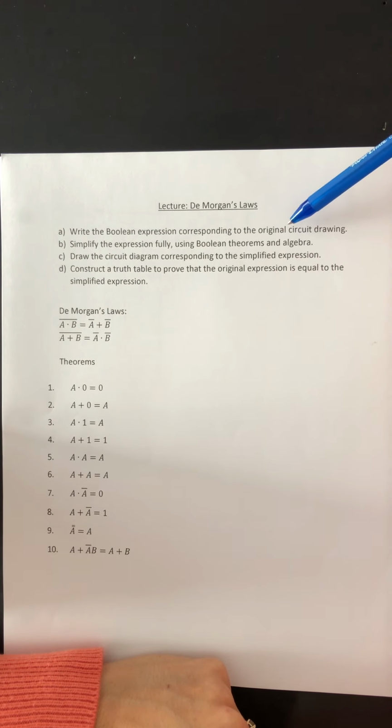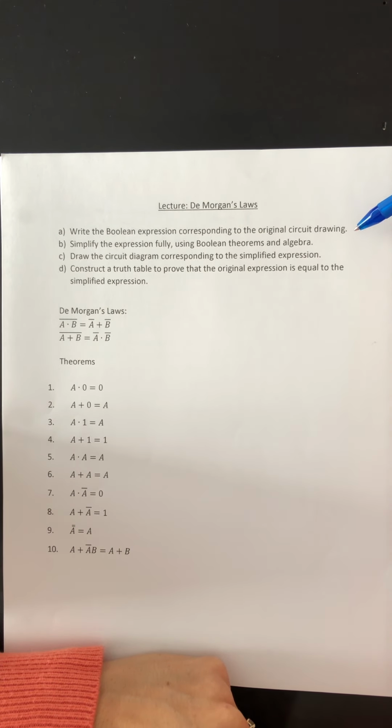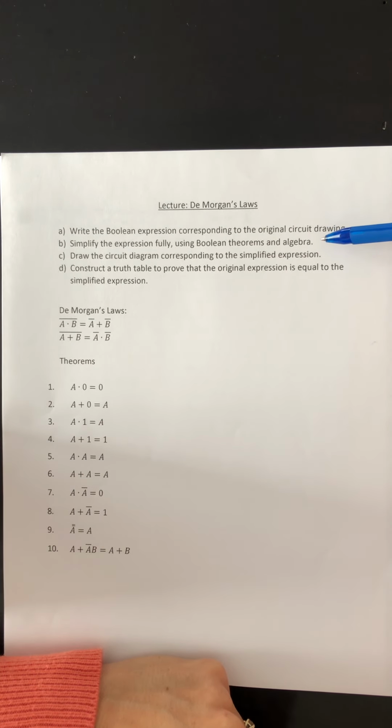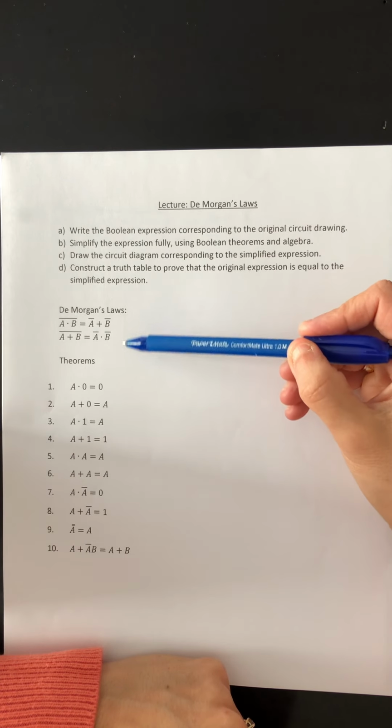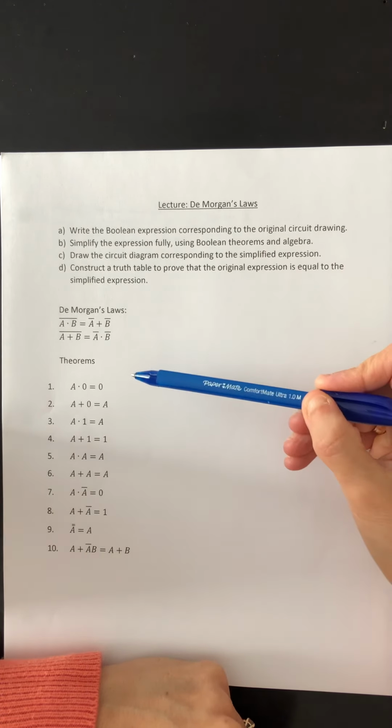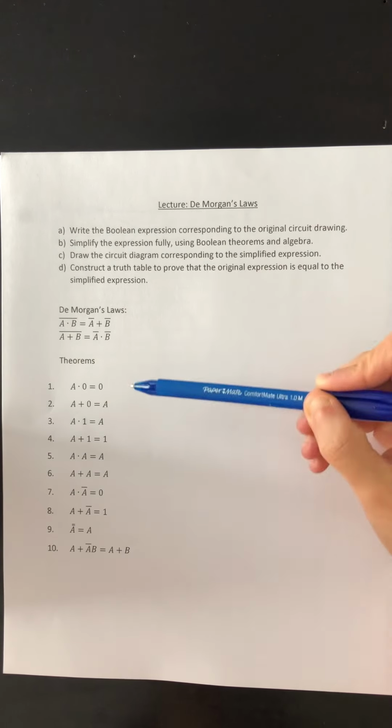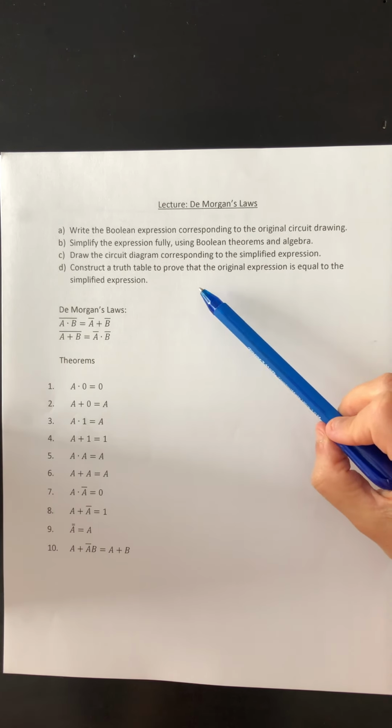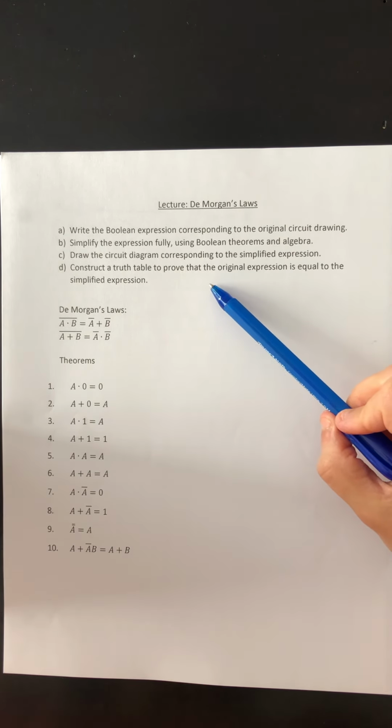Okay, so what we're going to do in our problems today: first we're going to write the Boolean expression corresponding to the original circuit drawing. Then we're going to simplify the expression fully using Boolean theorems and algebra. So the focus is on these two laws, but we'll also be using the 10 theorems. And then we're going to draw the circuit corresponding to that simplified expression. Finally, we'll construct a truth table to prove the original and simplified expressions are equal.